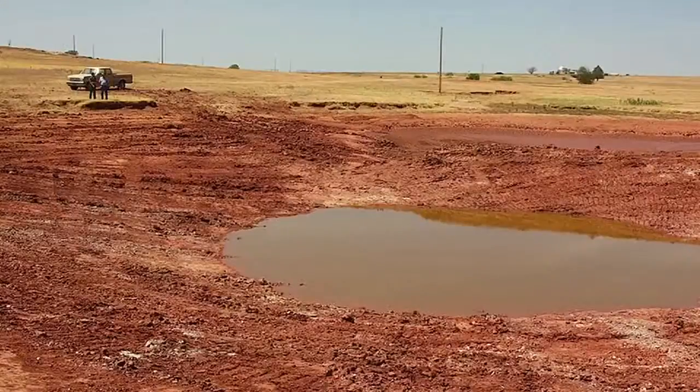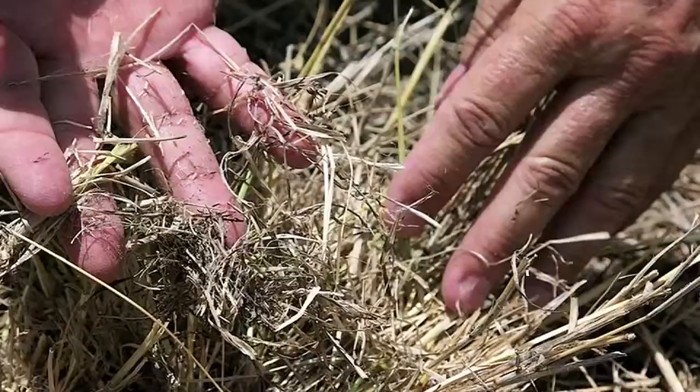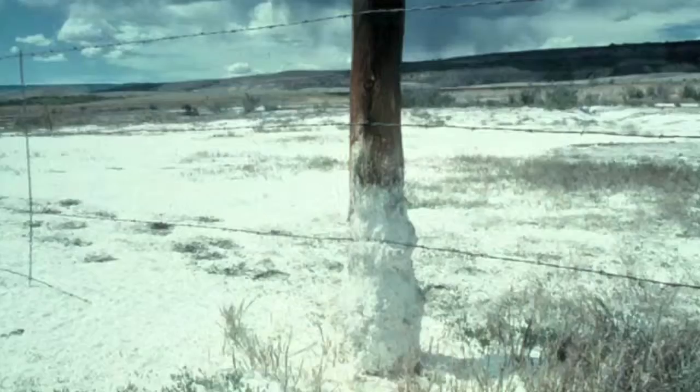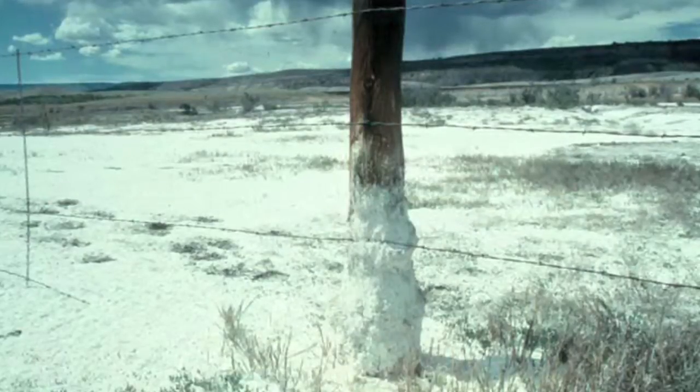So this has potential implications for plants growing in any sort of stressful environment, anywhere that there is aridity or high salt in the soil or high temperatures.